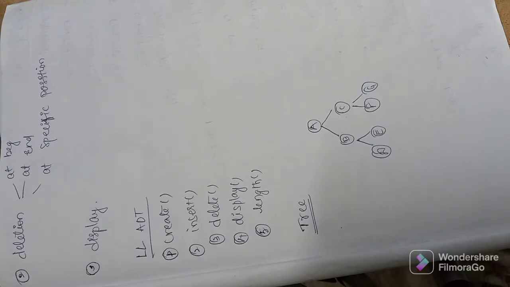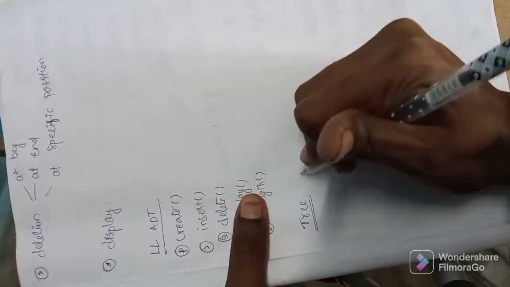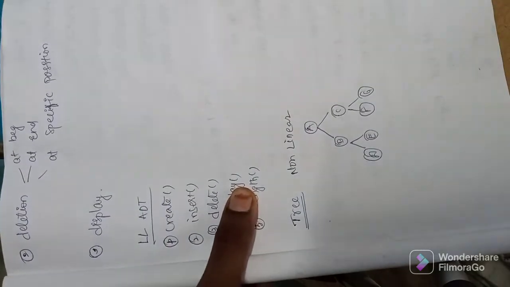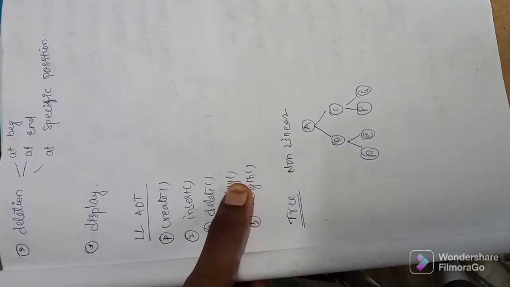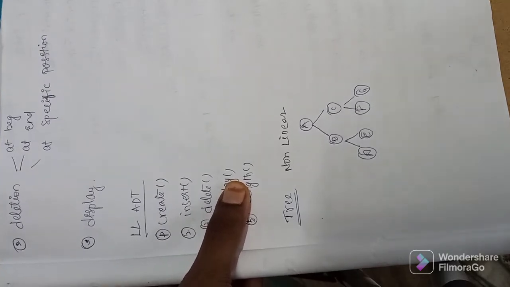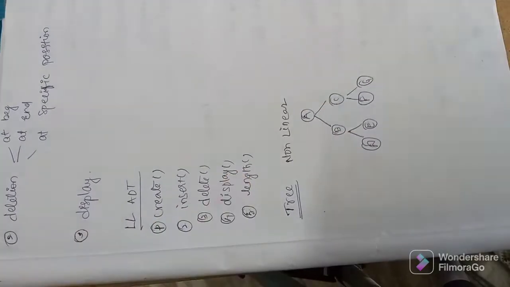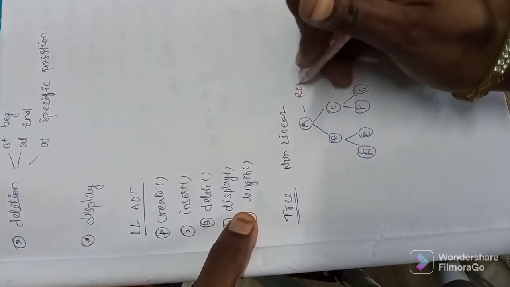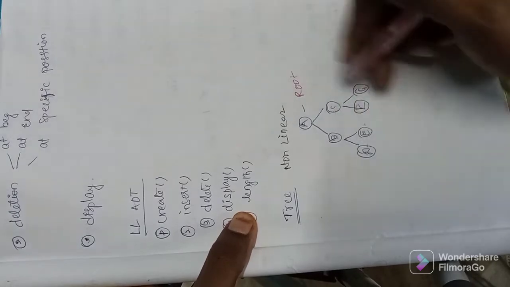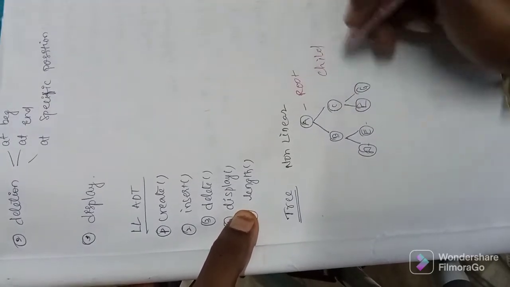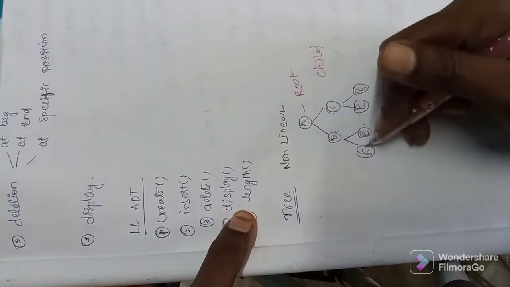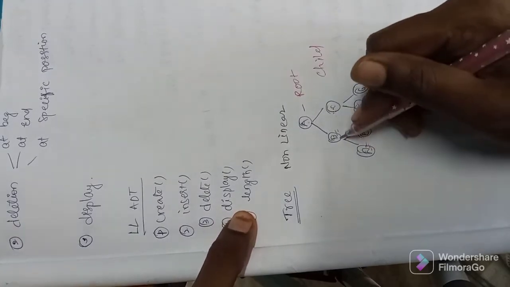Then we'll enter into the third unit, that is trees. A tree is a non-linear data structure and it can store only hierarchical type of data. So this is a tree. In this tree, the first node is called the root node. All these are called child nodes. B and C are the children of parent A. D and E are the children of parent B.